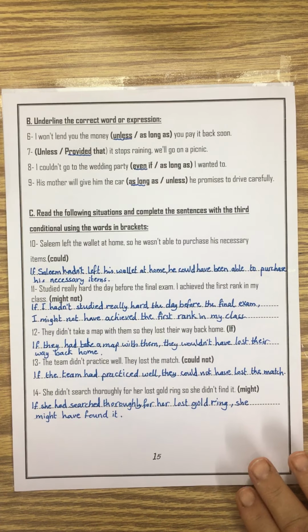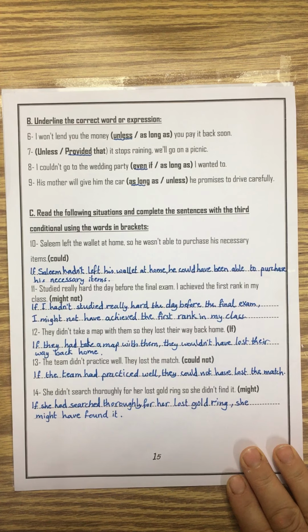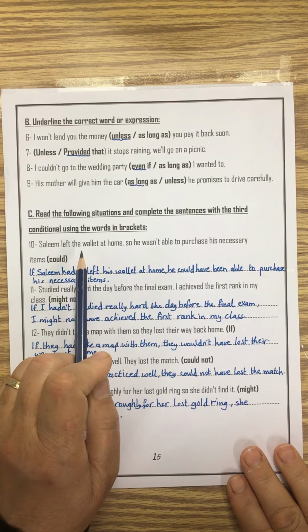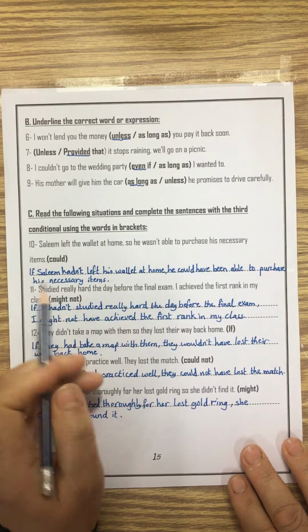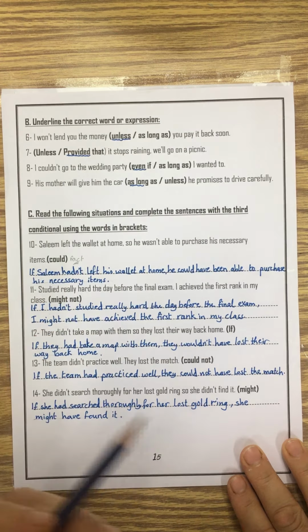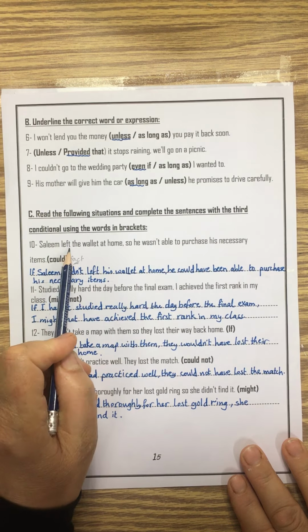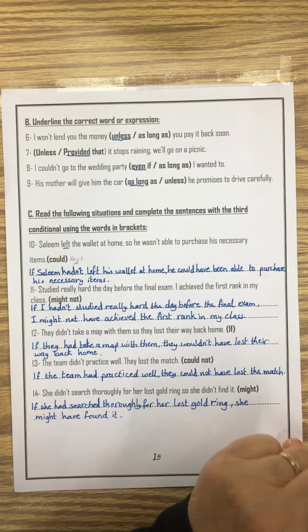And now let's move to the second exercise. In exercise C here, we have read the following situations and complete the sentences with the third conditional using the words in brackets. هلا هم في الامتحان this is the way how they are going to ask you in الفاينل exams. هيك حيسألوكم بأسئلة التوجيهي. حيجيبوا لكم اللي هي أصلا هي الفاكت الحقيقة. اوكي احنا لما بدنا نستخدم الكونديشنال تايب 3 لما مجرد ما شفت انا كلمة left هون simple past معناته هاي تايب 3 معناته هي if clause 3.